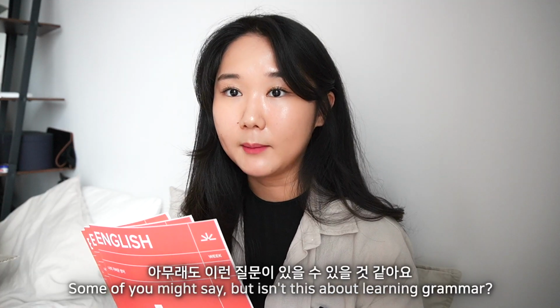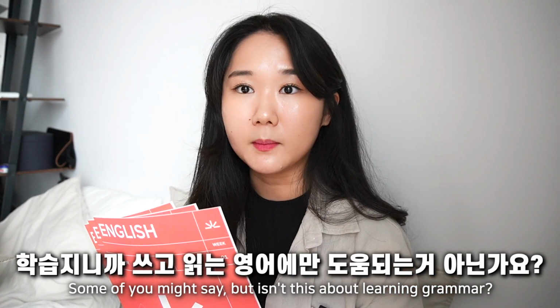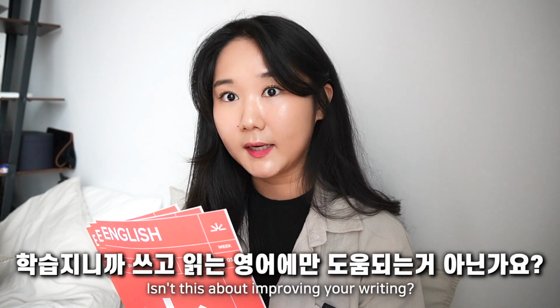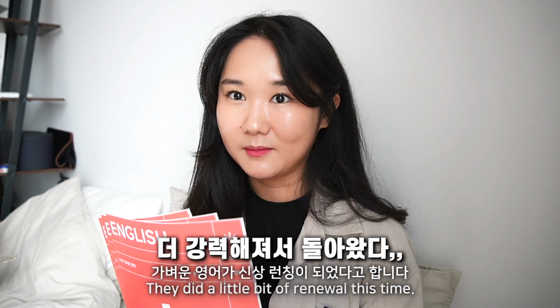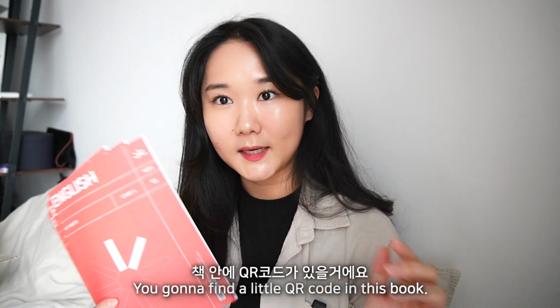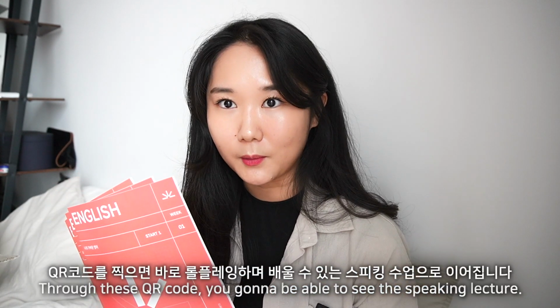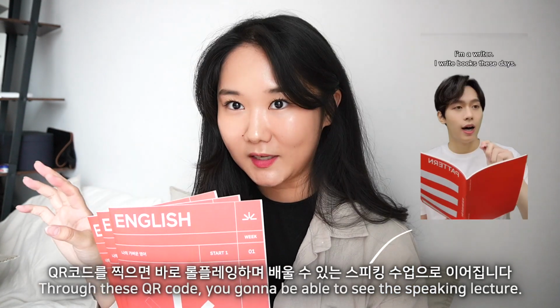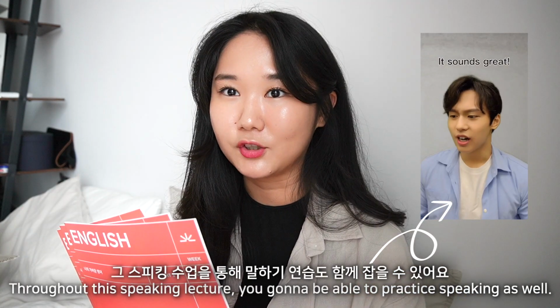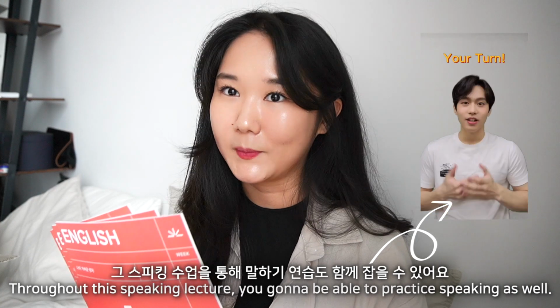Some of you might say, but isn't this about learning grammar? Isn't this about improving your writing? They did a little bit of renewal this time. You're gonna find a little QR code in this book. Through this QR code, you're gonna be able to see the speaking lecture. So throughout this speaking lecture, you're gonna be able to practice speaking as well.